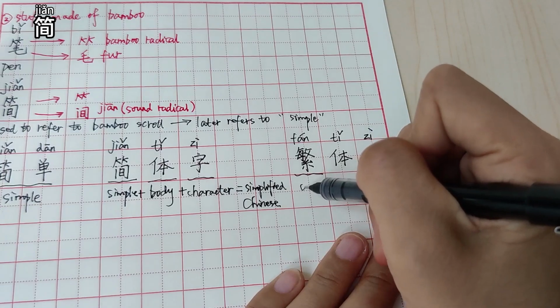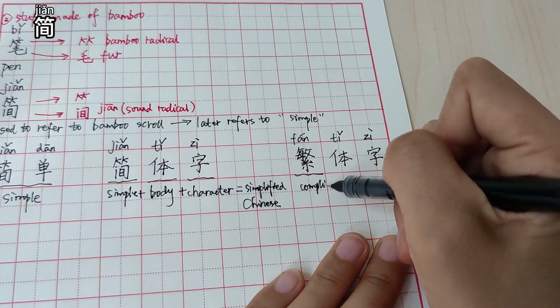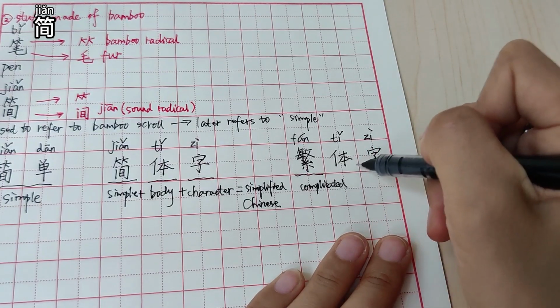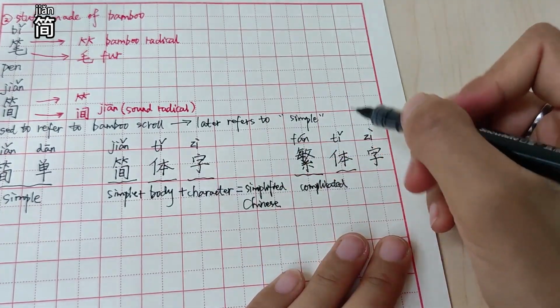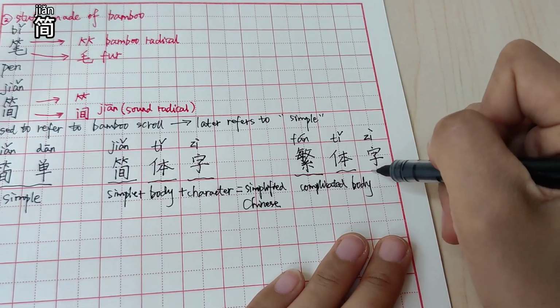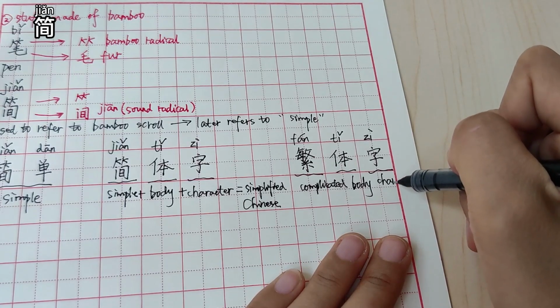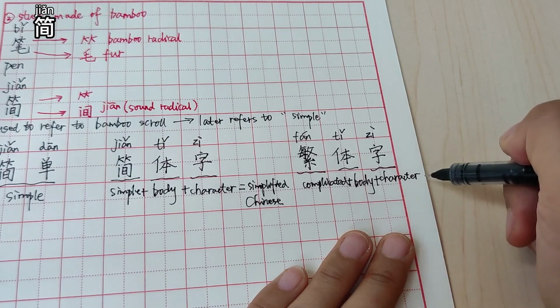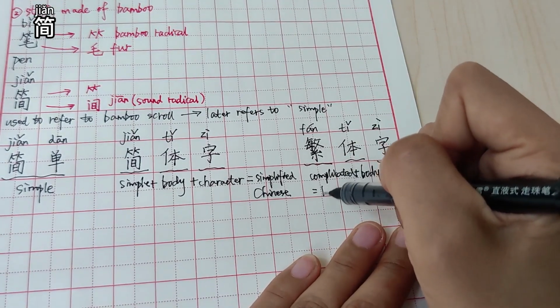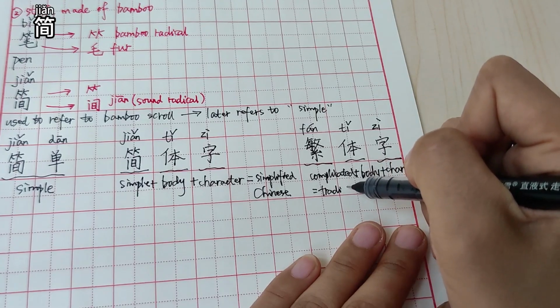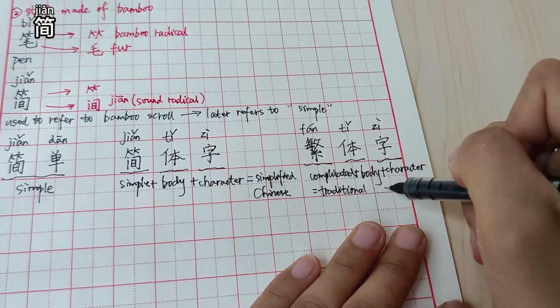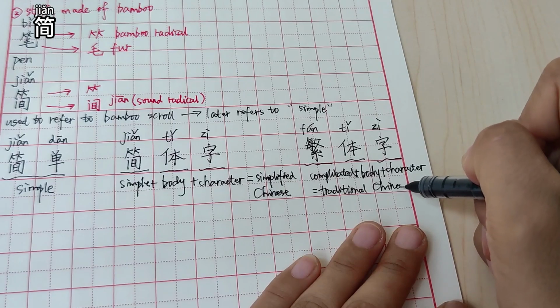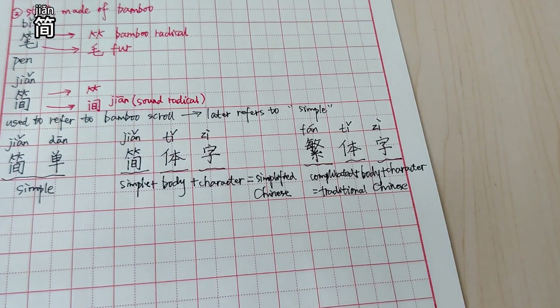Fan, here it could mean complicated. Ti, again, body. Zi, character. 繁体字, altogether, it would just make traditional Chinese, because traditional Chinese has more strokes and simplified Chinese has fewer strokes.